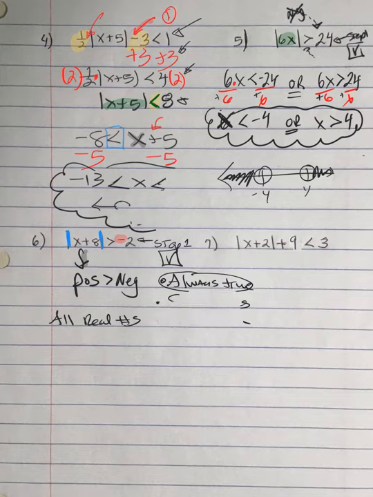So that's called sign analysis. So let's look at problem number 7. Remember, step 1 is to isolate the absolute value. So anything on the outside of the absolute value must be isolated. So adding 9 is on the outside, so we have to undo adding 9 by subtracting 9.